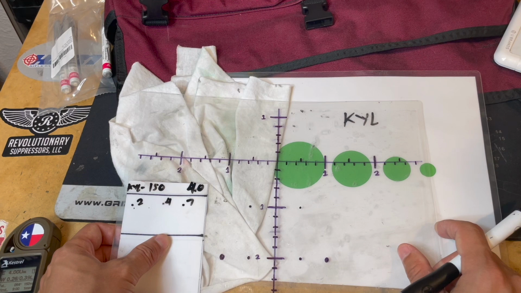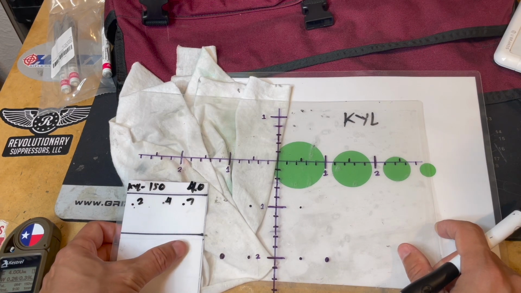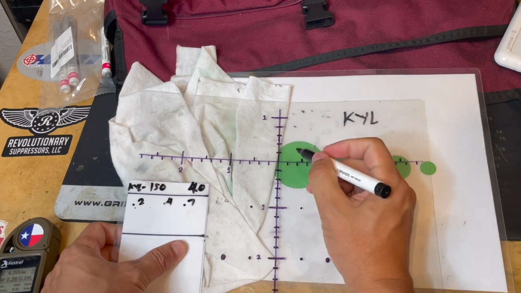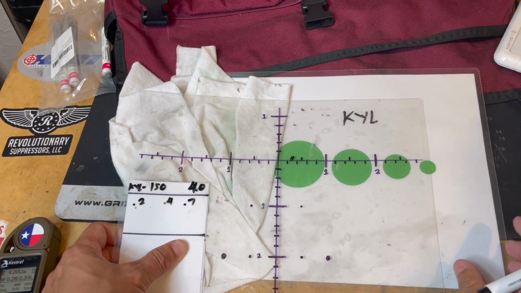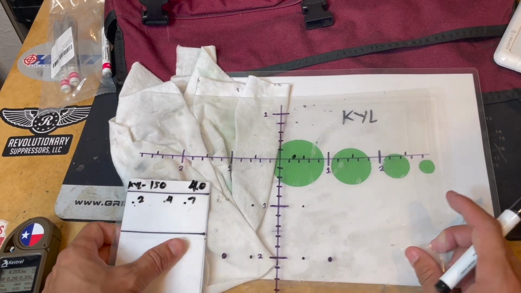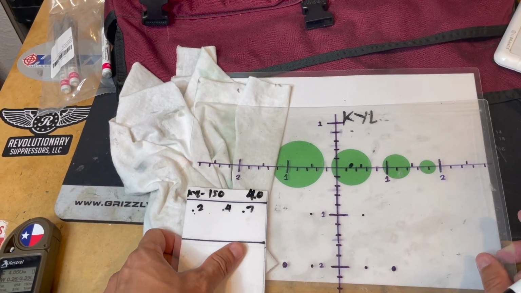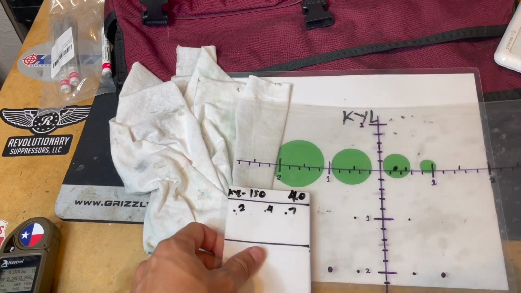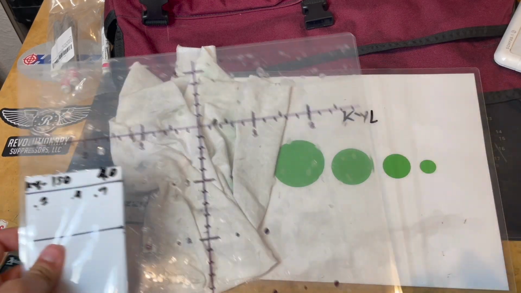Send the bullet, watch where you impact, and call out loud your next wind call. In this instance, it was 0.3. So on the next target, I'm going to say 0.3 left. Then I'm going to put that in the center, and so on until you get to the small KYL.